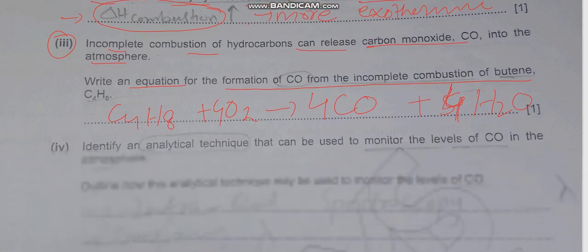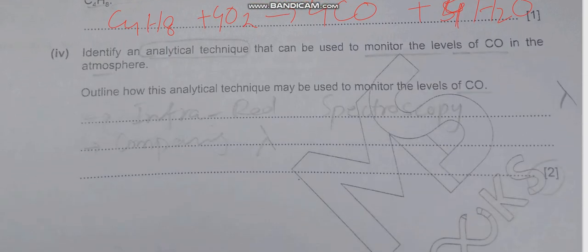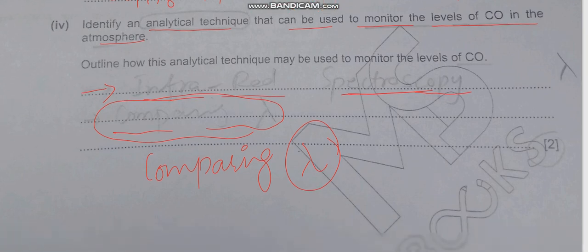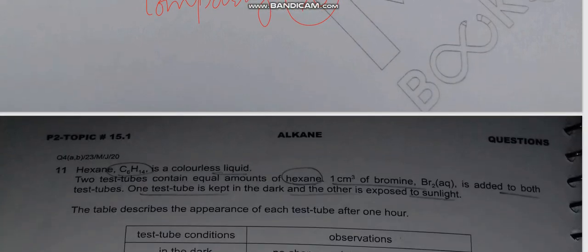In the next part, identify an analytical technique that can be used to monitor the level of carbon monoxide in the atmosphere. Here the analytical technique is infrared spectrometry or spectroscopy, comparing the wavelength. These are the analytical tools used for the detection of the level of carbon monoxide in the atmosphere.